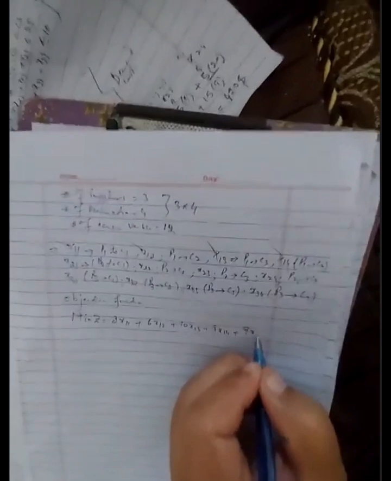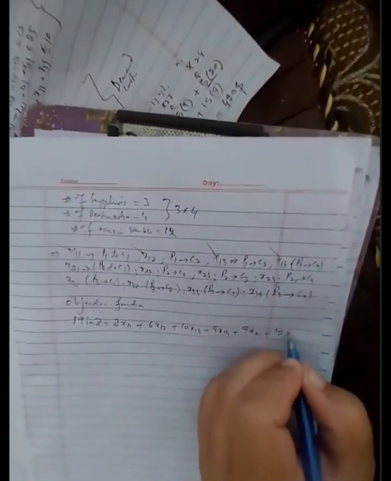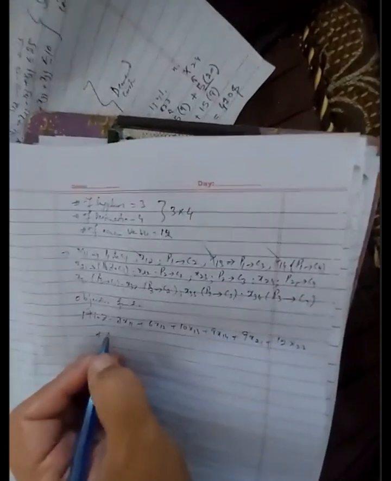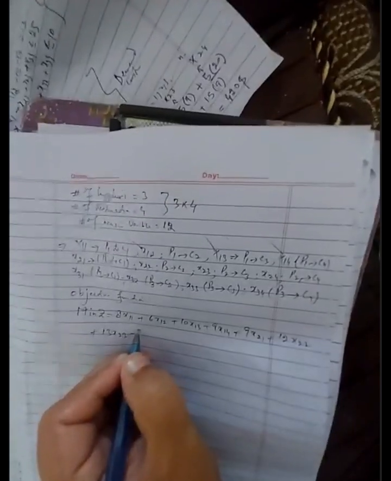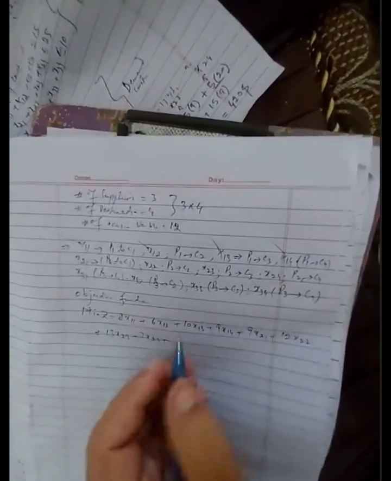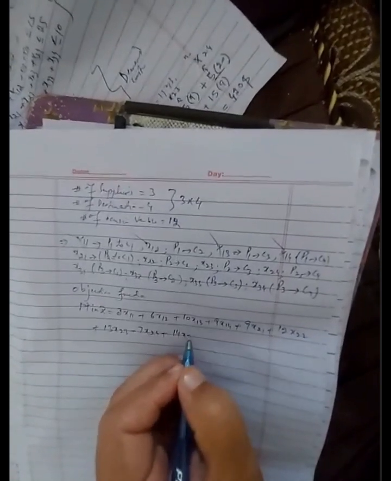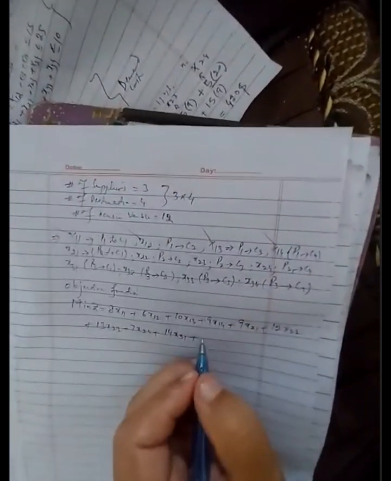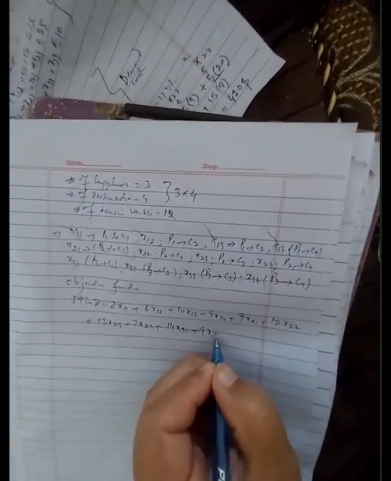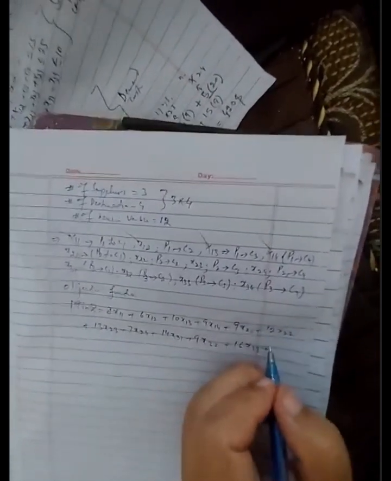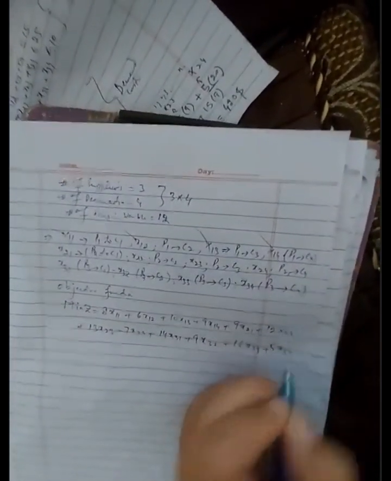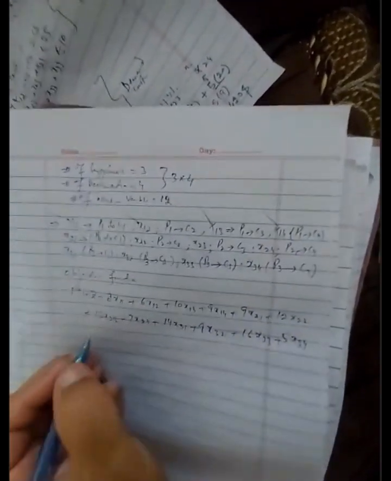Plus 9x14 plus, now for P2 we have 9x21 plus 12x22 plus 13x23 plus 7x24 plus, now for power plant 3 we have 14x31 plus $9 x32 plus $16 x33 plus $5 x34. So this is the objective function, and it will be subject to two types of constraints.